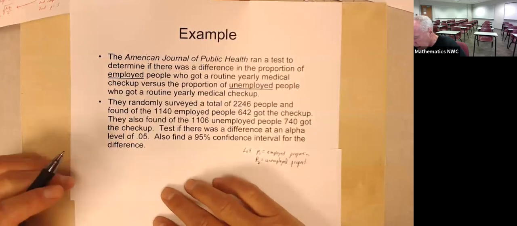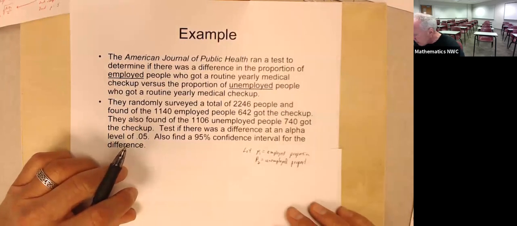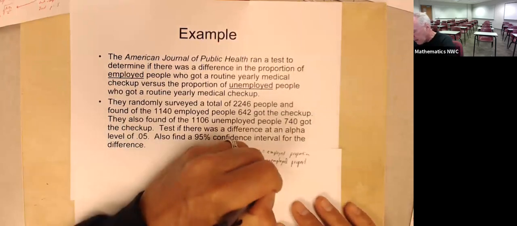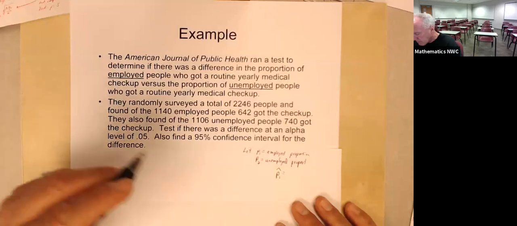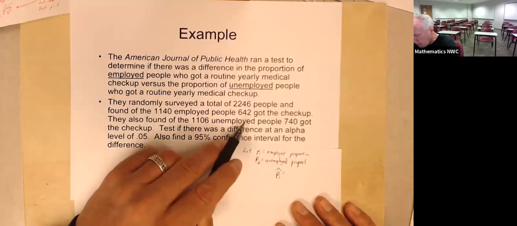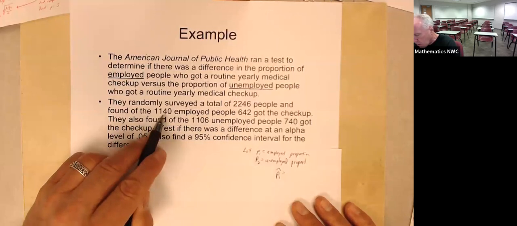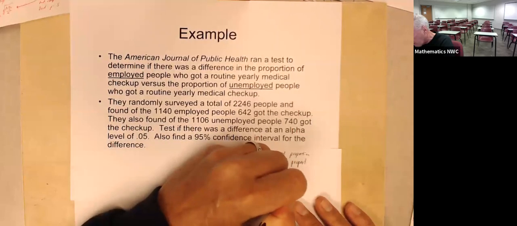Well, one other thing I'm going to have to do early on is come up with P1 and P2, as well as P general and Q general. For example, I'm going to need P1 hat. That's the proportion of the sample from population 1. That's this 642 over 1140. It's X1 over N1.